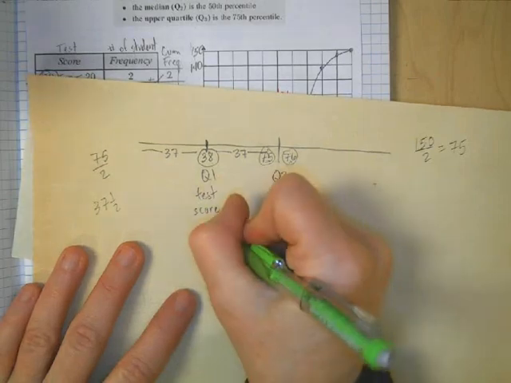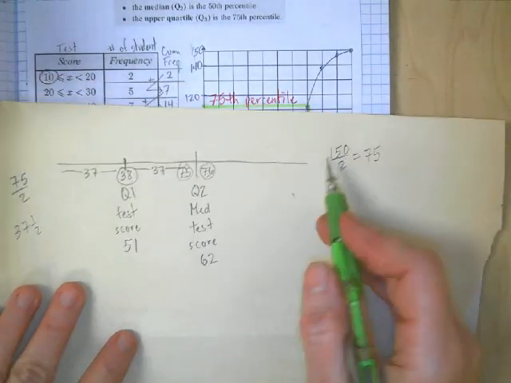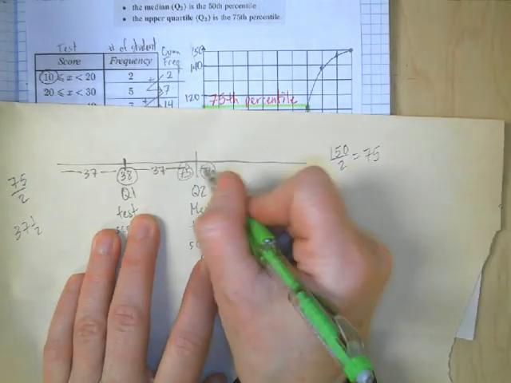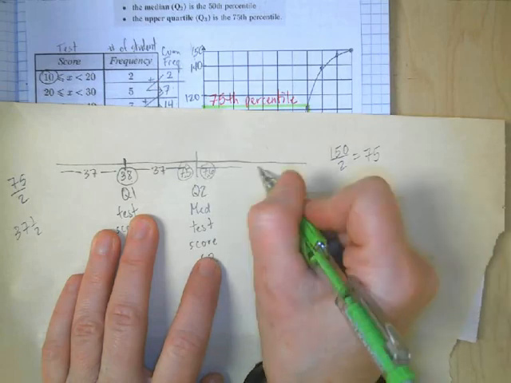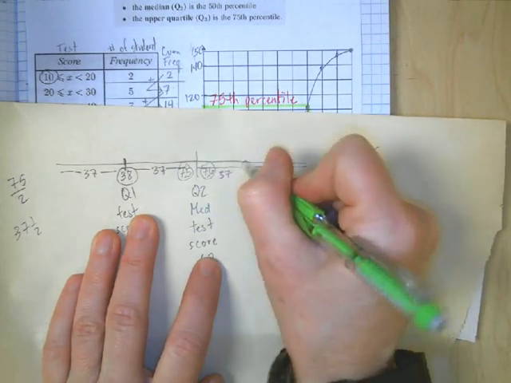So the Q1 test score is 51. And now I've got to do the same thing for this side. Again, I have 75 students here. So if I cut that in half, I'm going to have 37, 37, and then one person in the middle.